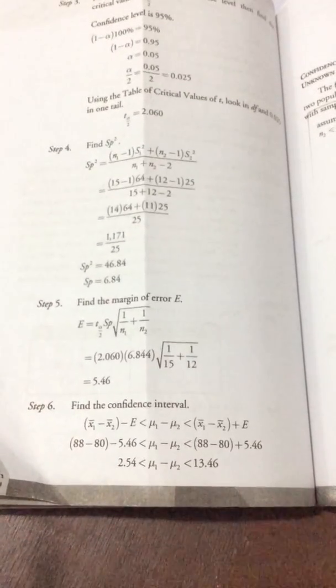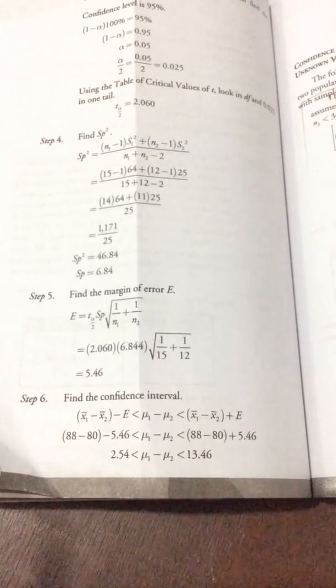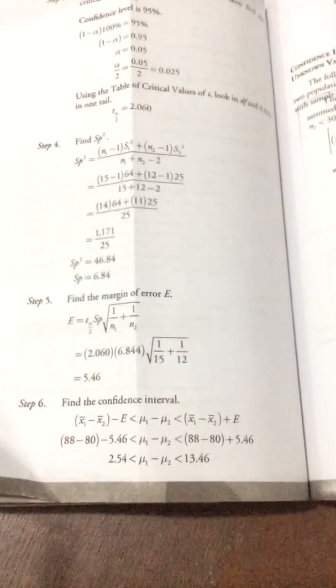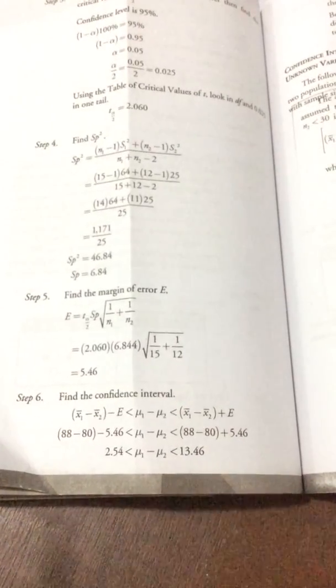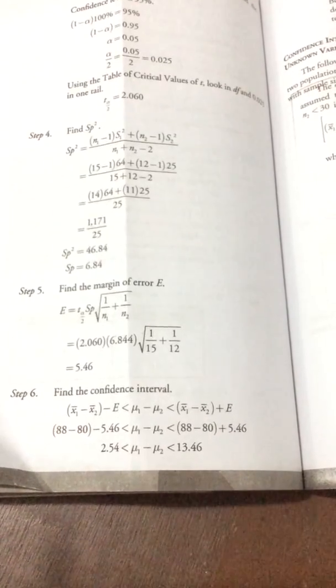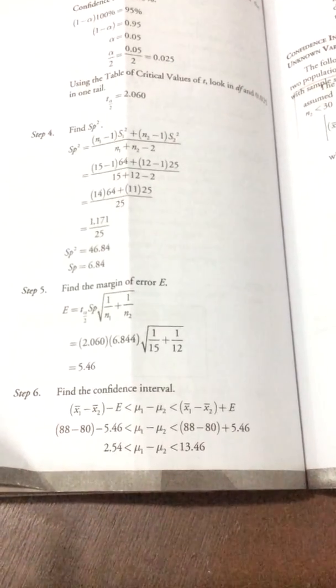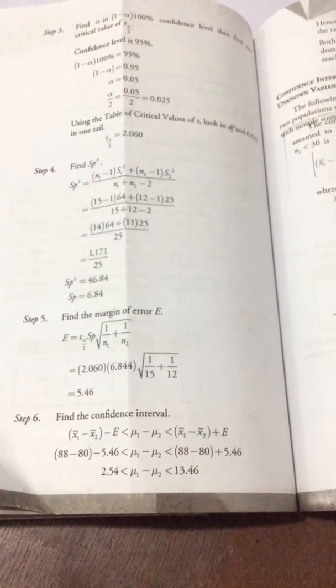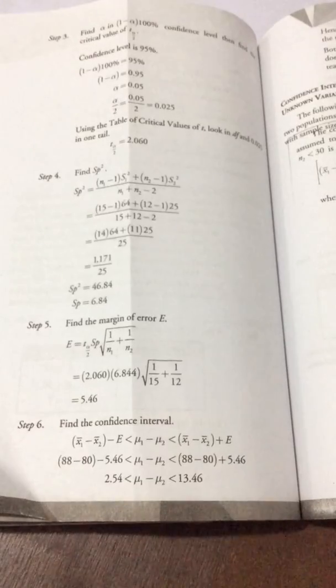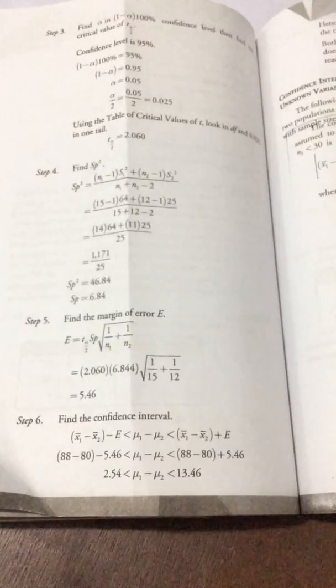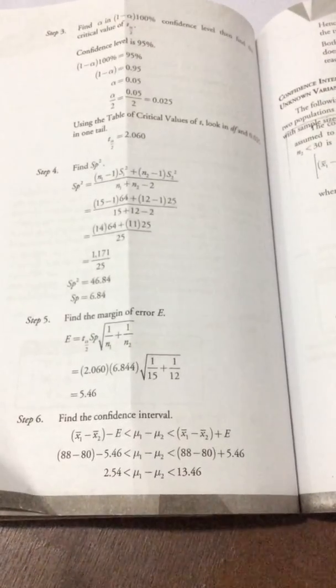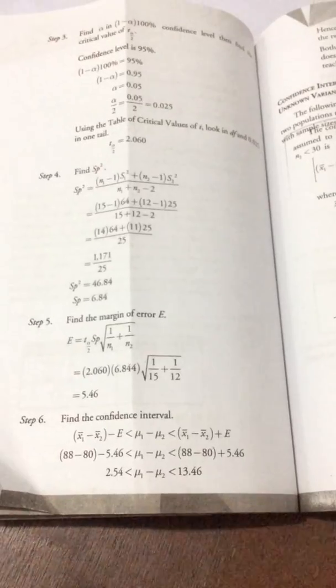So to find the confidence interval, population mean 1 minus population mean 2 is greater than the quantity of sample mean 1 minus sample mean 2 minus E, but less than the quantity of sample mean 1 minus sample mean 2 plus E. Let us just make a simple substitution. So 88 minus 80 minus 5.46 is less than population mean 1 minus population mean 2, but less than 88 minus 80 plus 5.46. So therefore, population mean 1 minus population mean 2 is greater than 2.54 but less than 13.46.